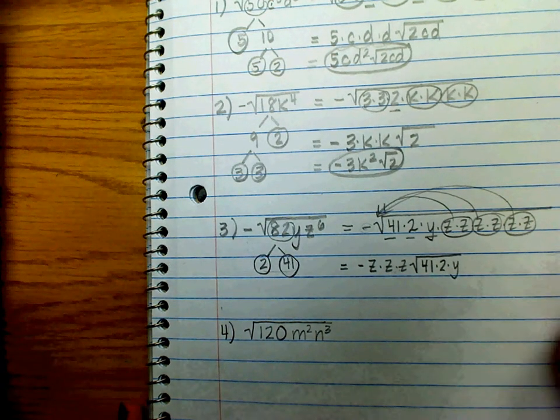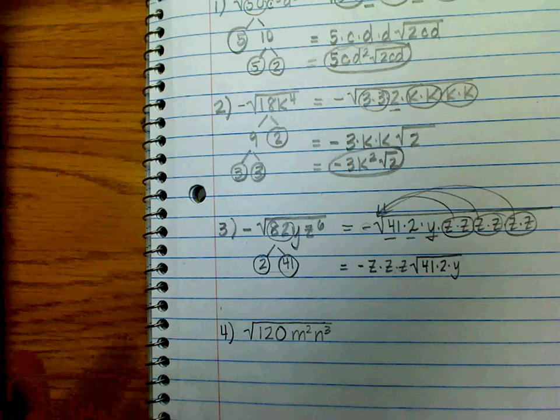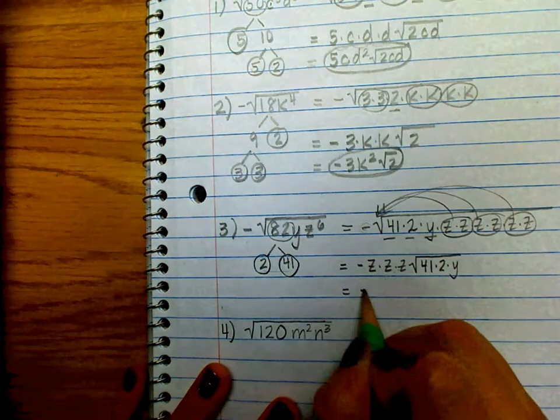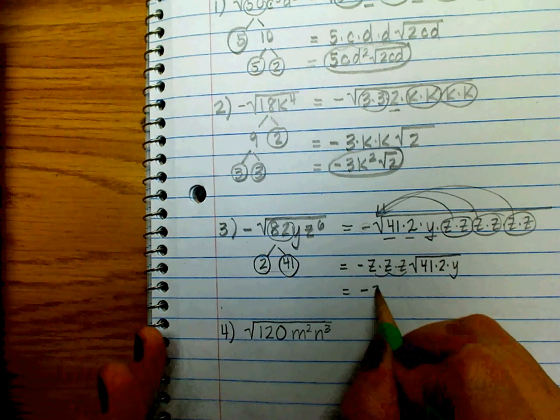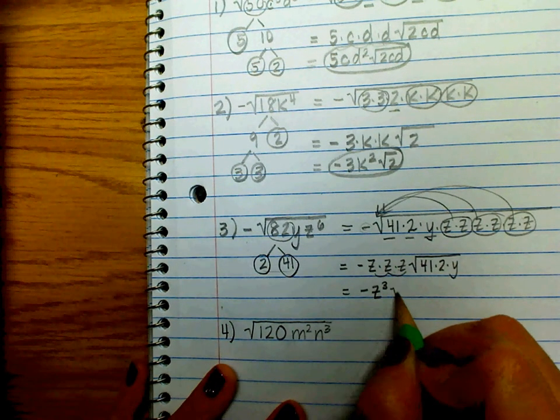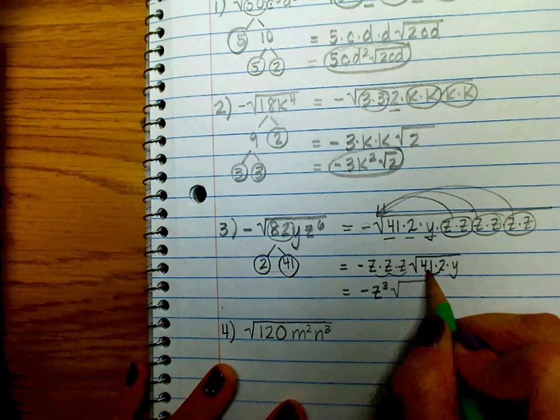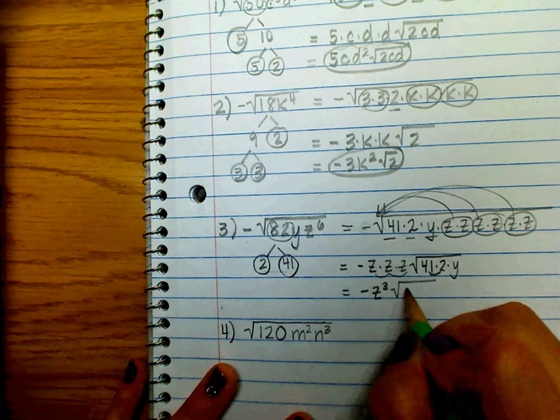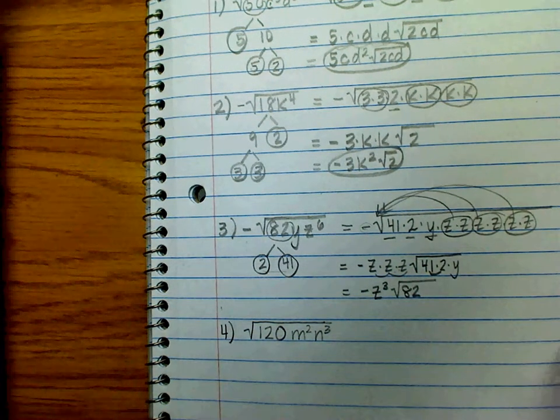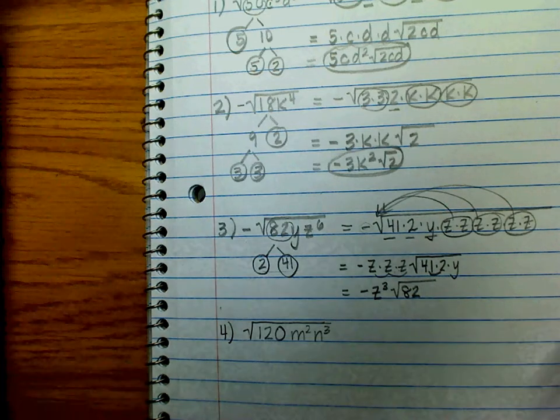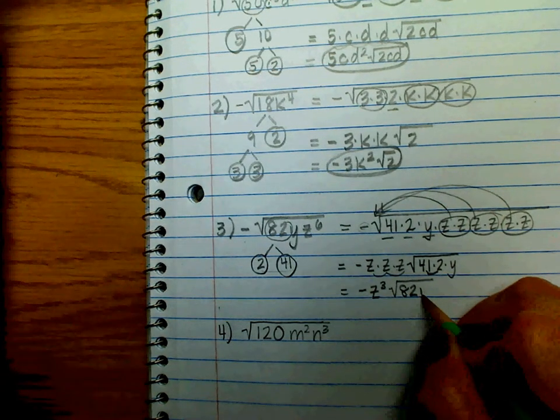So let's just kind of consolidate everything. You get a negative z times z times z is z to the third. And then 41 times 2, just go ahead and remultiply that out. You get 82. So sometimes it can't be simplified. 82 just stays stuck inside. So then 82y. And then that's your final answer for this.